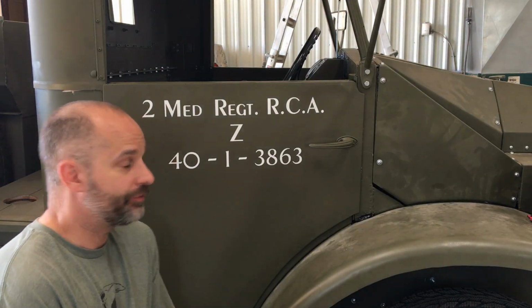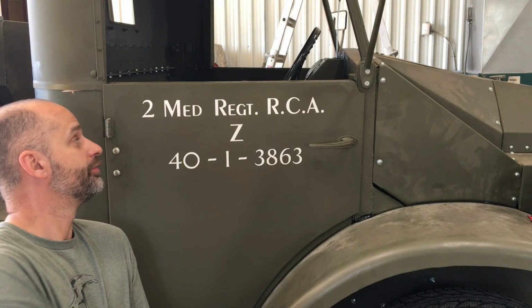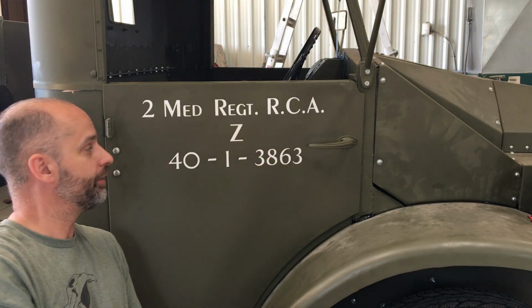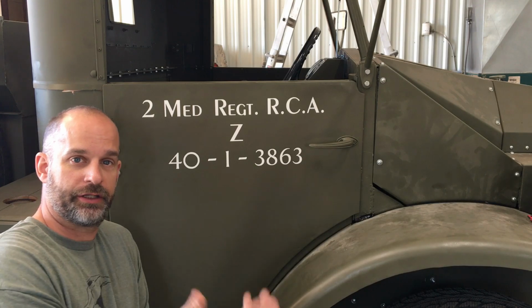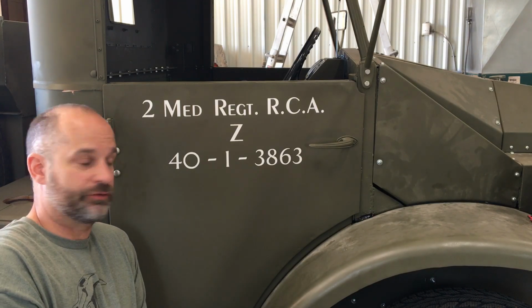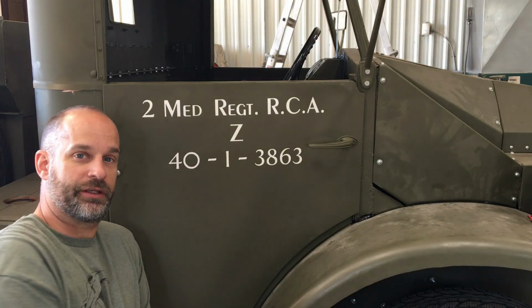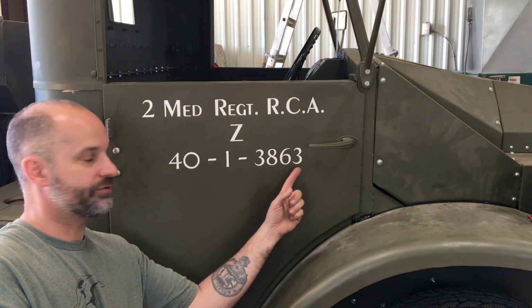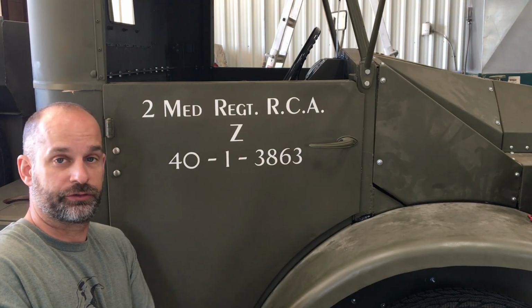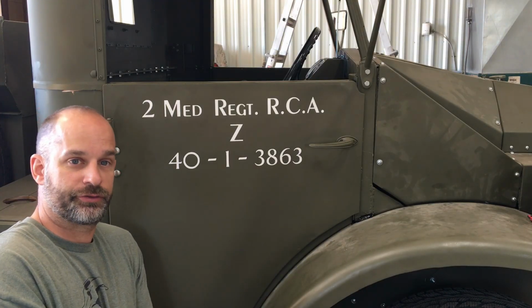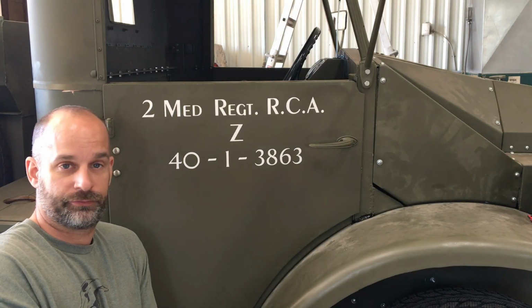So now I have all of the markings on. It's quite easy to read. So, 2nd Medium Regiment Royal Canadian Artillery. The Z stands for an 800 weight, 1500 weight truck. The 40 is the year it came into service. The 1 meant it went to the Army. If it was Air Force, it would be 2. And then the 3863 is the number of the truck. So it's the 3,863rd truck that is in the system.